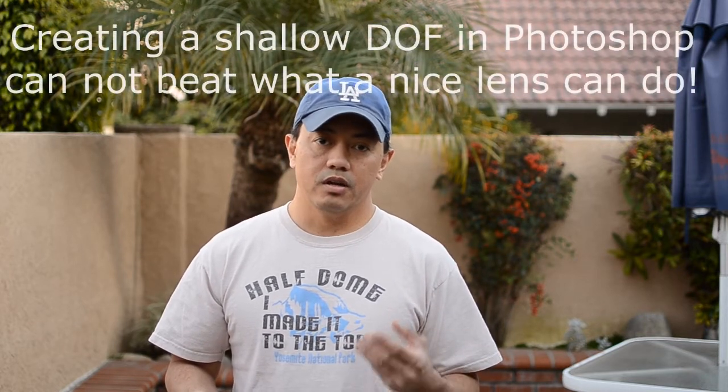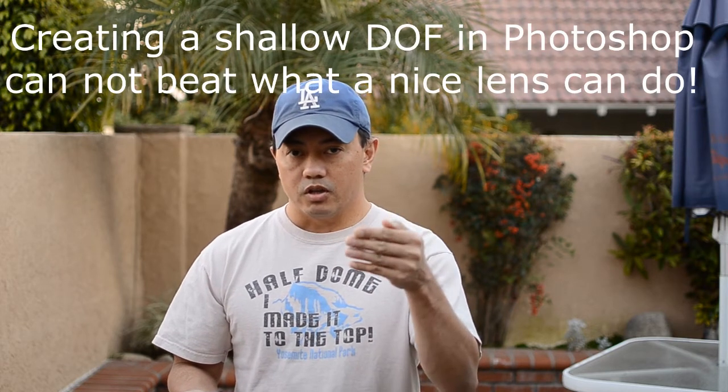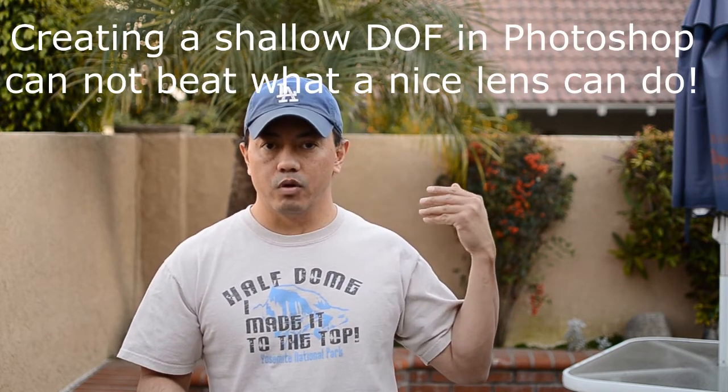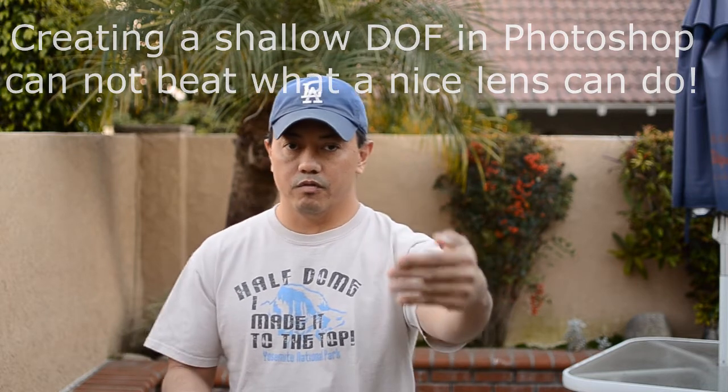That's why people buy nice lenses. They spend a lot of money on nice lenses because of how they can render your background out of focus, right? As opposed to photoshopping out of focus elements in your image, you can't really duplicate that in Photoshop, at least not well from what I've seen. Because what happens with depth of field is it's a gradual decrease of focus. So the further back and the further in the foreground, the focus slowly gets softer and softer until it's completely blurred.